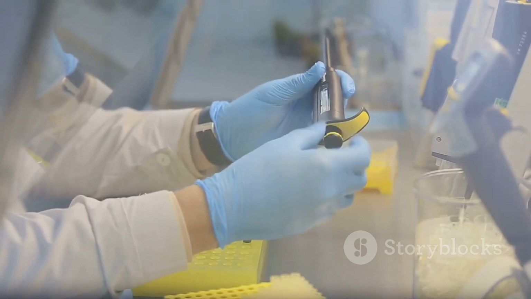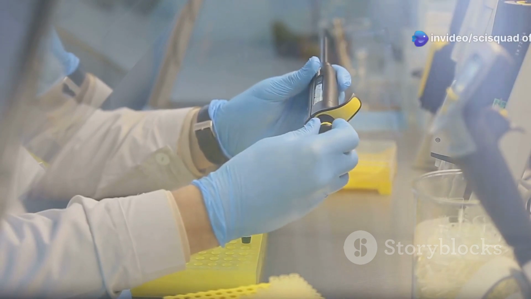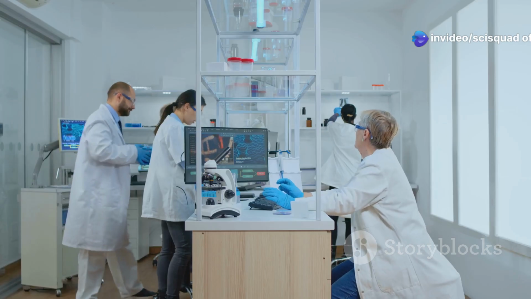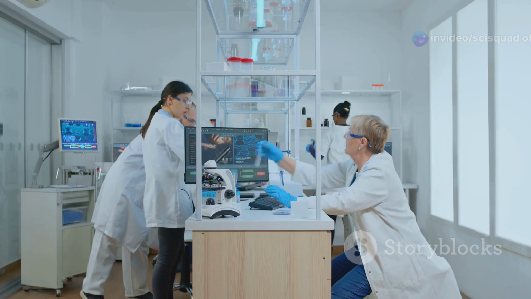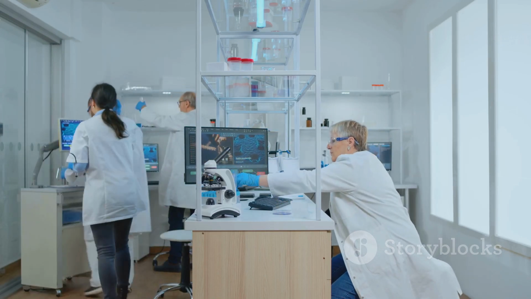Moreover, compared to newer sequencing technologies, Sanger sequencing is relatively inexpensive and easy to implement, especially for smaller-scale projects. This accessibility has made it a workhorse in research labs and clinical settings worldwide, democratizing access to genetic information.